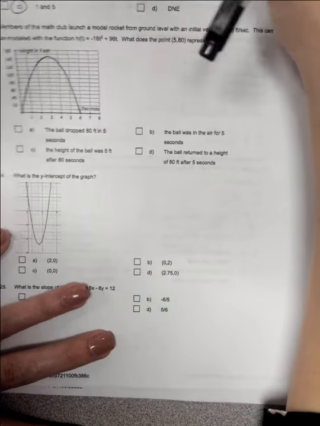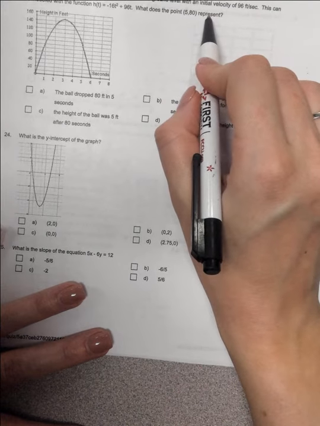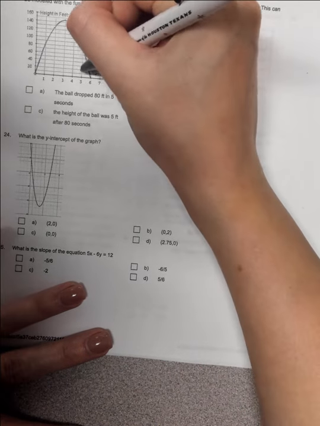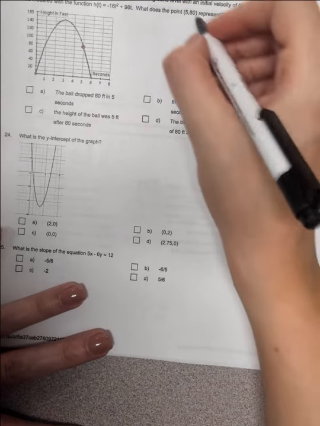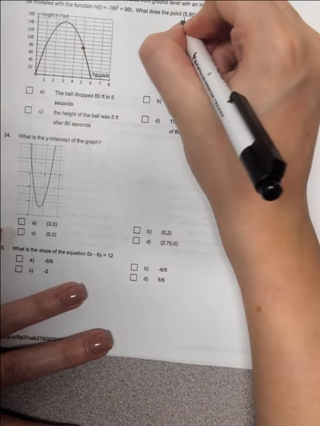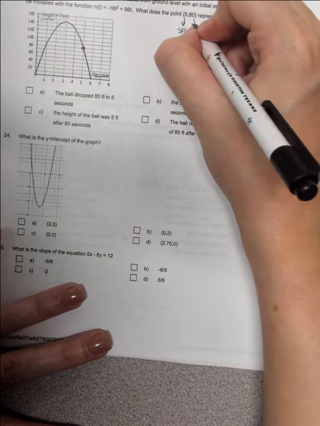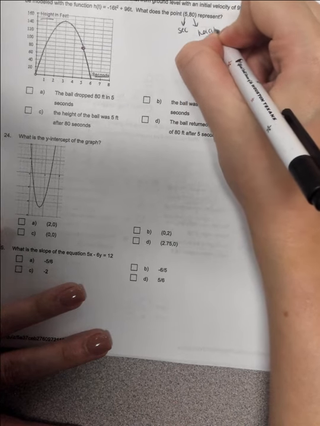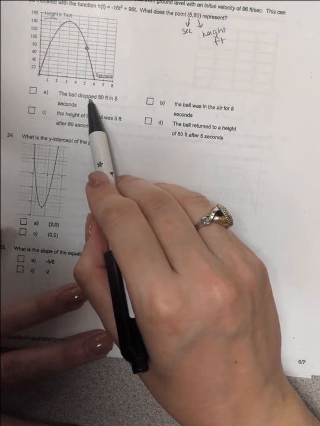Members of the math club launched a, so it's the same thing, okay? What does the point (5, 80) represent? So the x is seconds, so this is 5 seconds. The y is height in feet, okay? So the ball dropped 80 feet in 5 seconds.